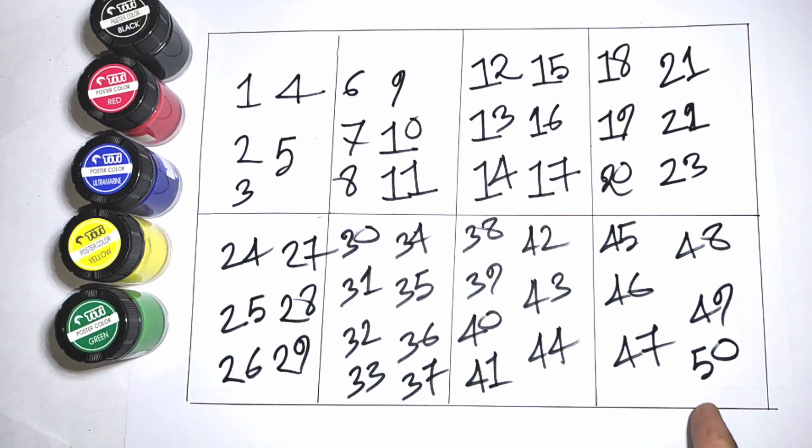The last one is 50. Kids, today we draw numbers 1 to 50.